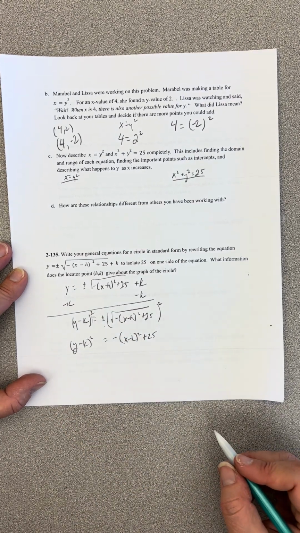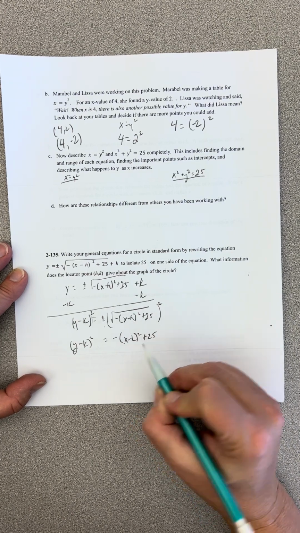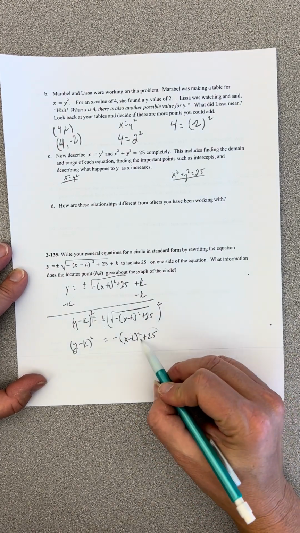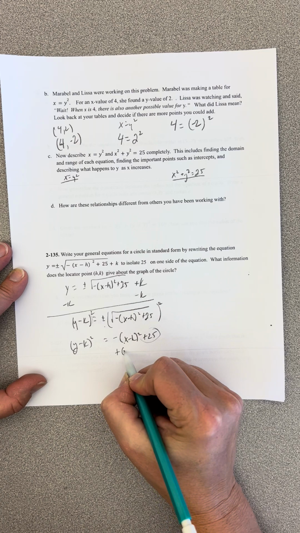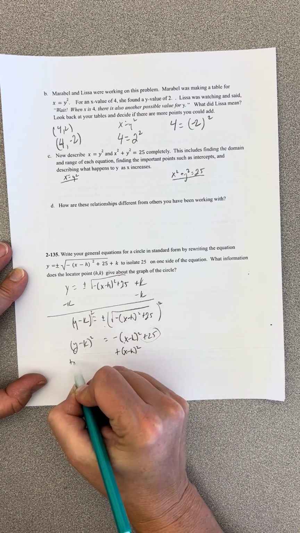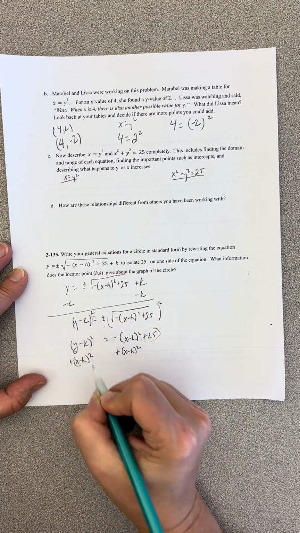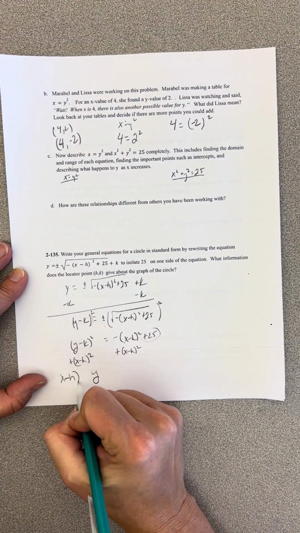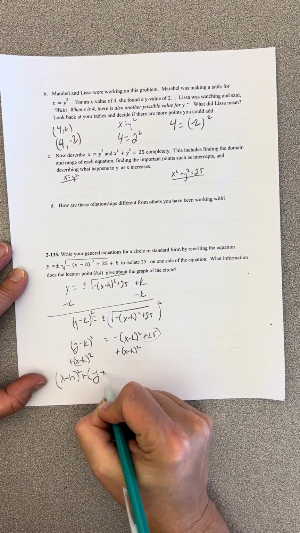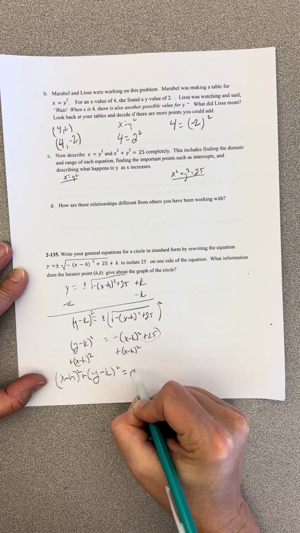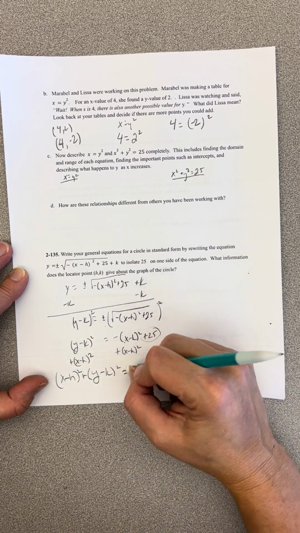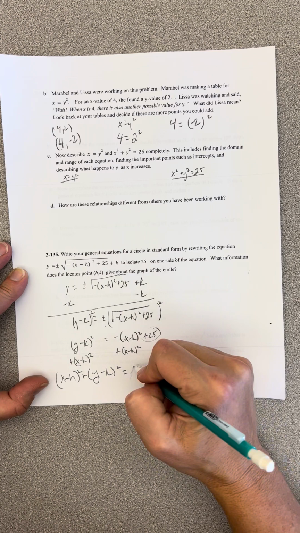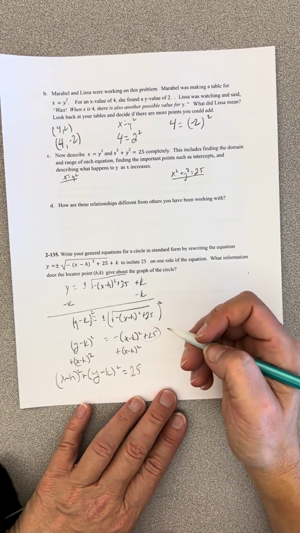Next, this is going to seem weird, but I can get this 25 by itself by adding the quantity x minus h squared to both sides. And that would be x minus h squared plus y minus k squared equals r squared. Or I'm sorry, equals 25, my bad. All right, and so that would be it.